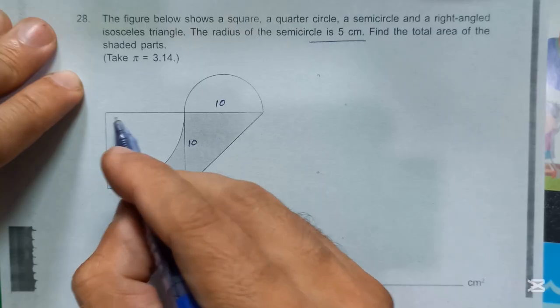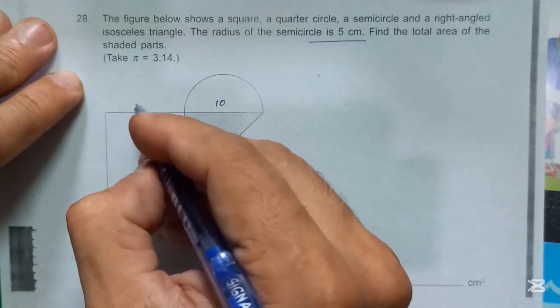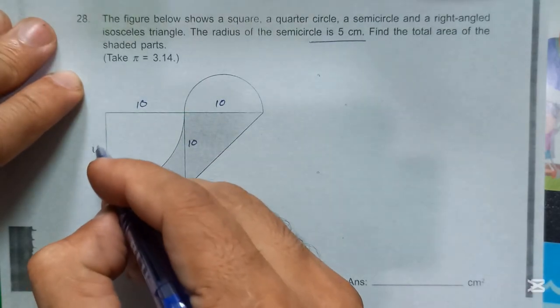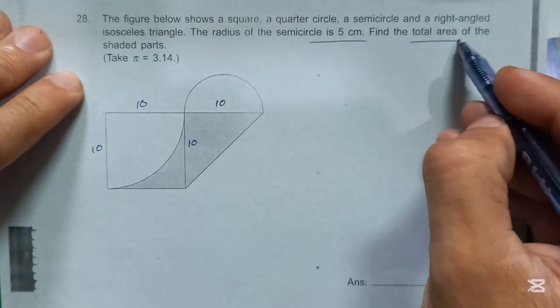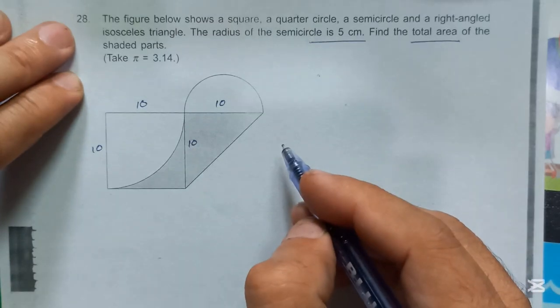And we are coming actually in the square. So if this side is 10, this will be also 10 and this will be also 10. Okay, now the requirement is find the total area of the shaded part.